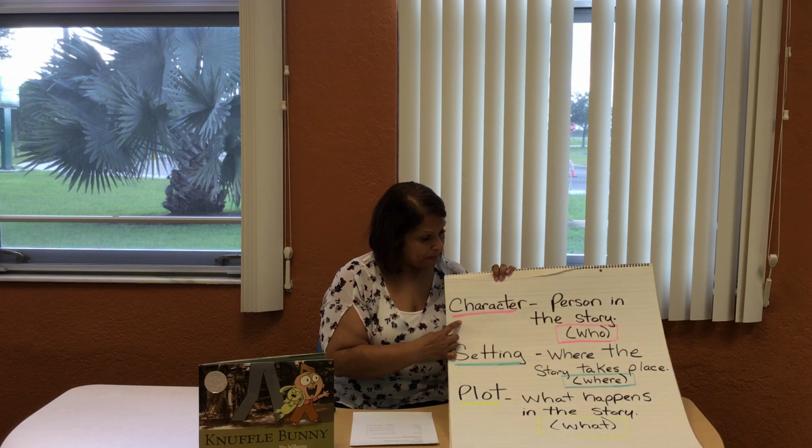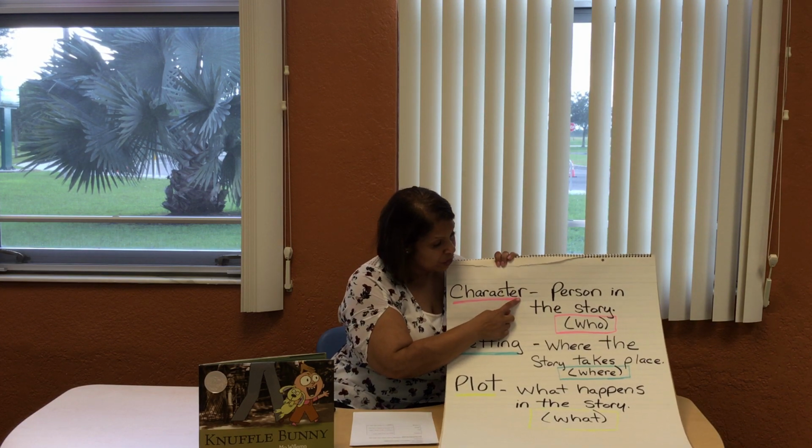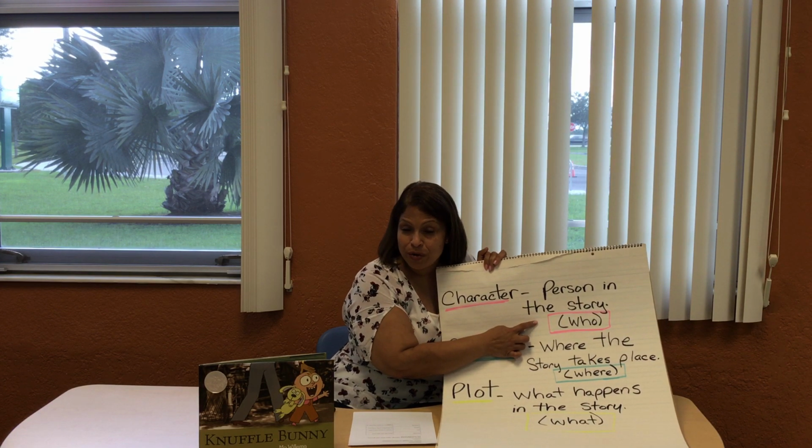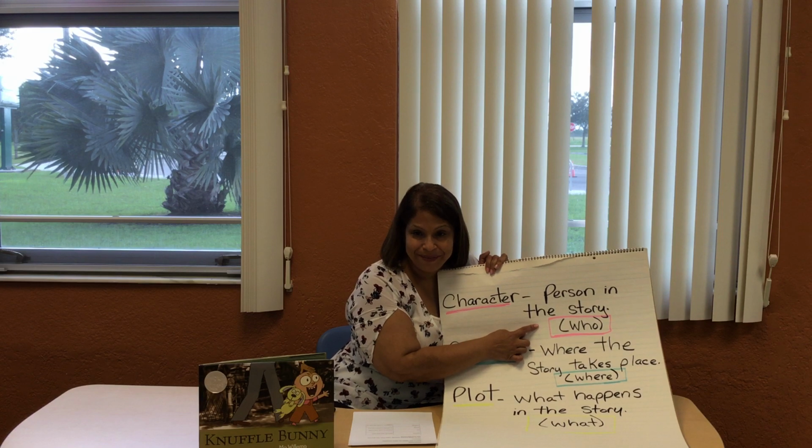What is the character? What is the setting? What is the plot? So we have talked about this before. The character is the person in the story. The who. Who's in the story? Who is the story about?